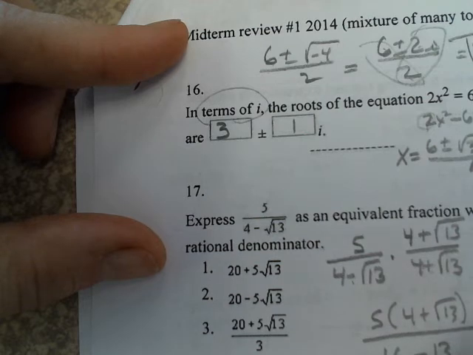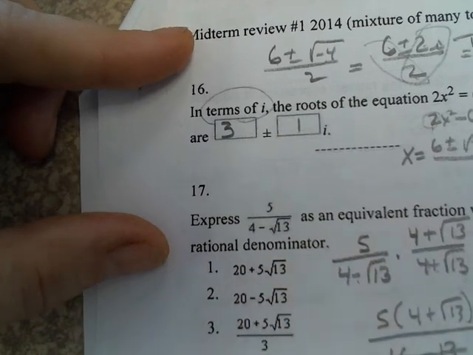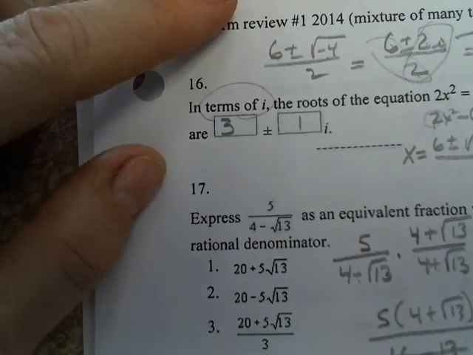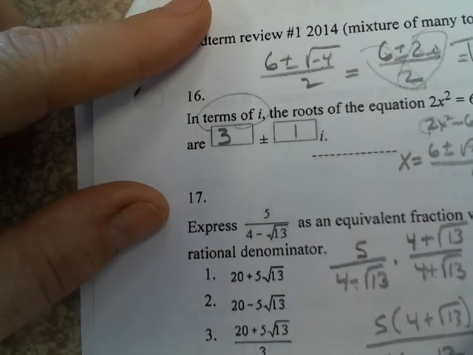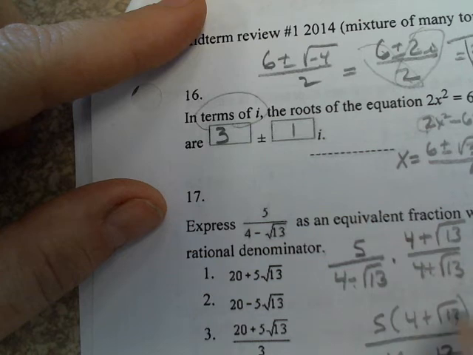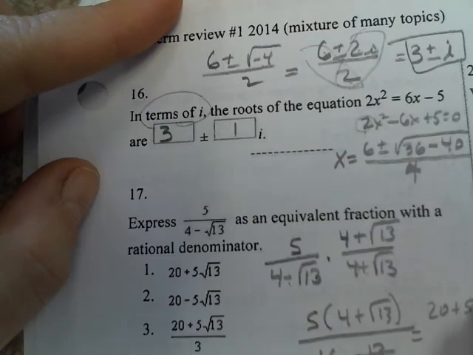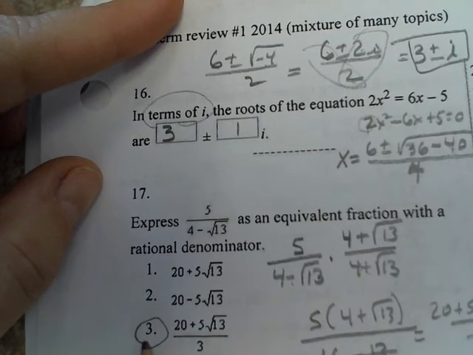So 16 minus 13 is equal to 3. So now the next thing, I'm looking at the multiple choices, and it looks like they distributed the 5. So 5 times 4 is 20, plus 5 times the square root of 13 is 5 square root of 13. All over 3 is the answer. Looks like it's option 3.